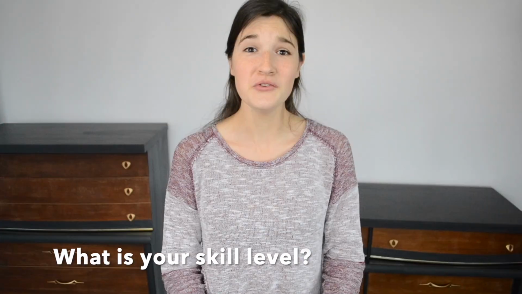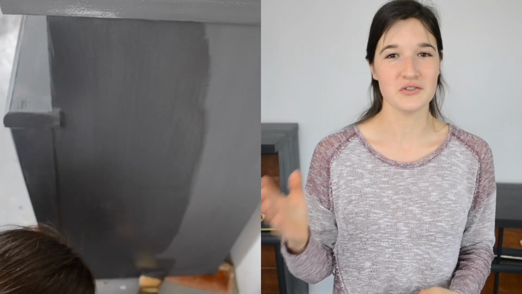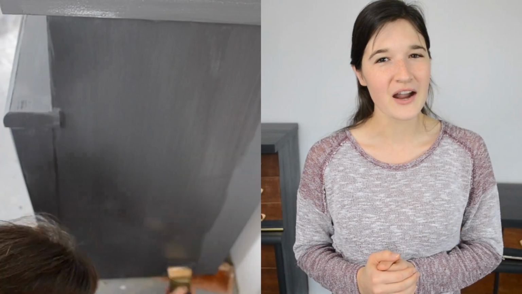Next, you do need to figure out your skill level. If you are a beginner and you made some mistakes on your furniture flip, things that you look back and think, oh, I probably should have done this, I would have done that differently. If things aren't real smooth, if there's streaks and stuff, be sure to factor that in.